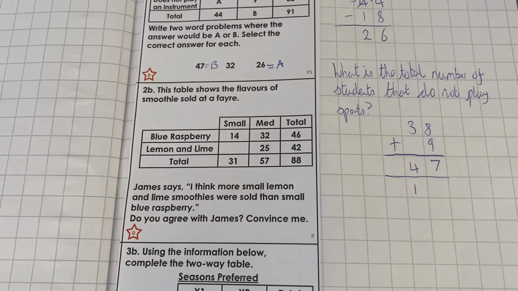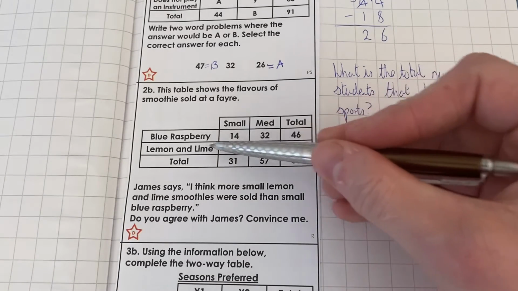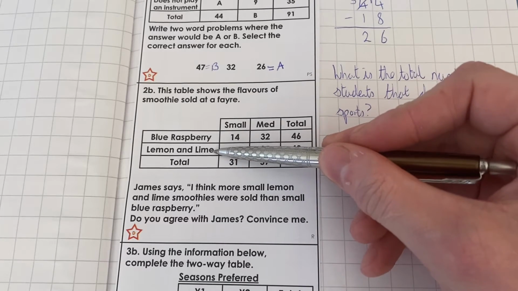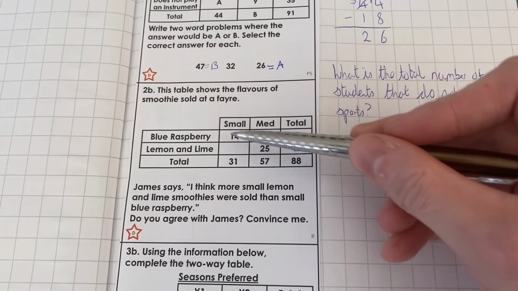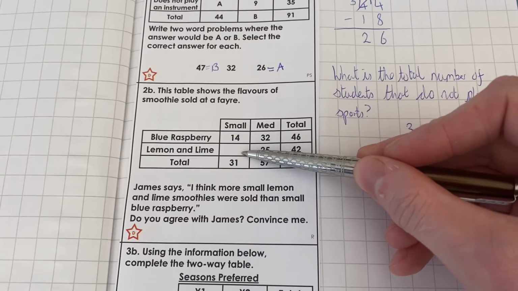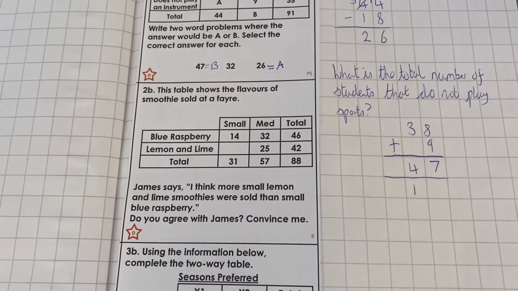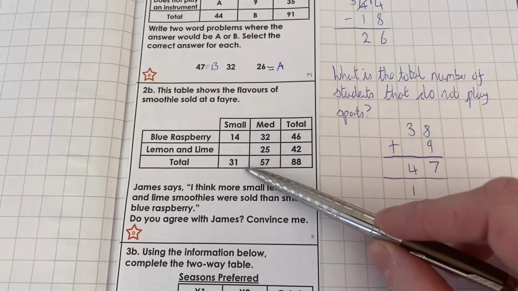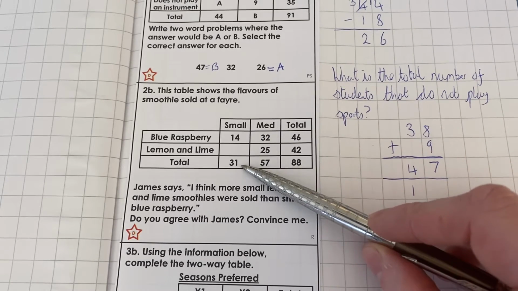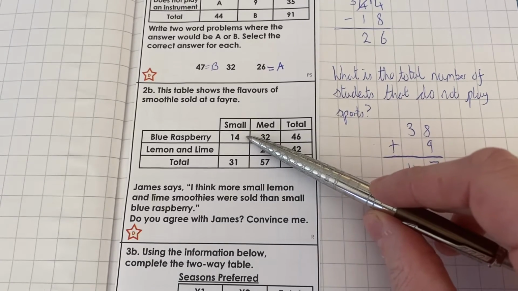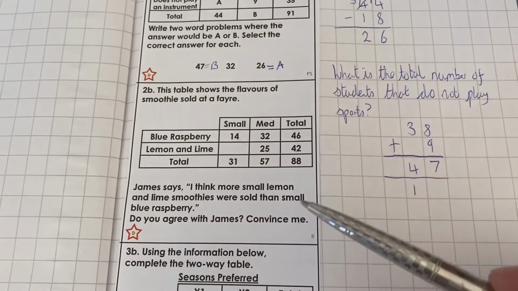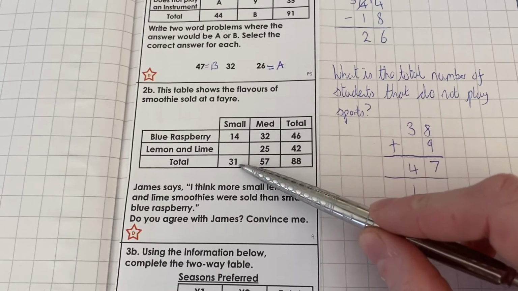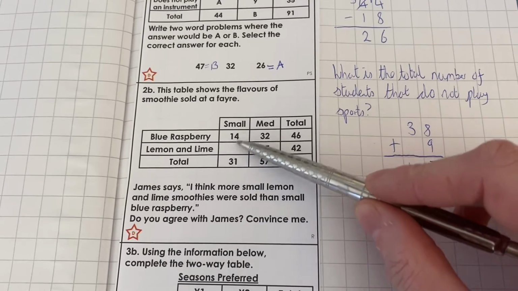Convince me. So we're looking at the small and whether there was more of these smoothies sold than this one. But as you can see, we don't actually have a figure for here. So we need to work out the answer. As you can see, we've been given the total for the amount of small smoothies sold. It's 31. And we've been given the figure for blue raspberry. Now, as mentioned in the previous question, whenever we've been given a total, the missing number must be smaller than the total. So to work this out, we must take away 14 from 31.